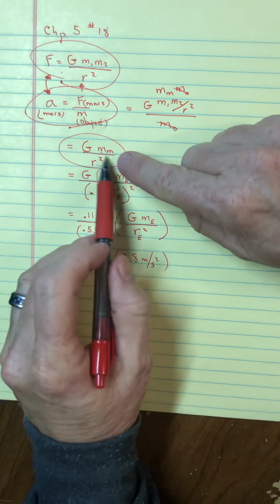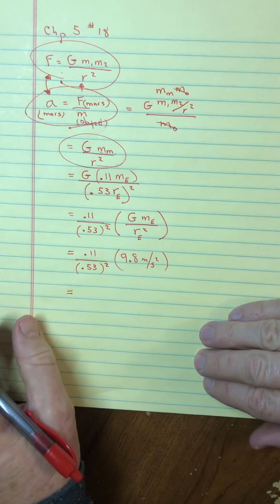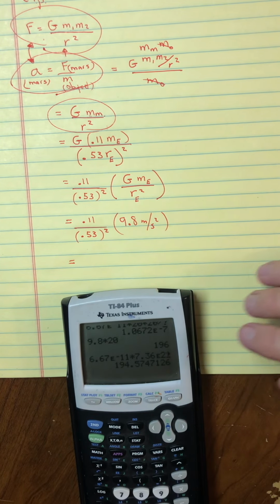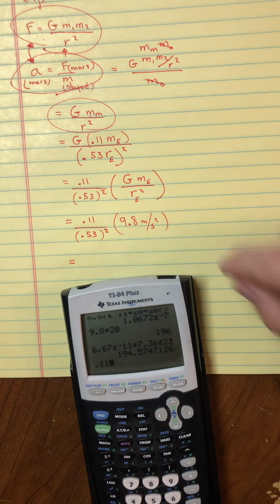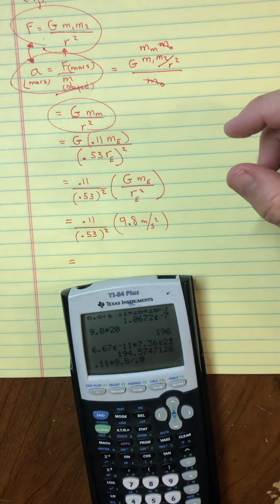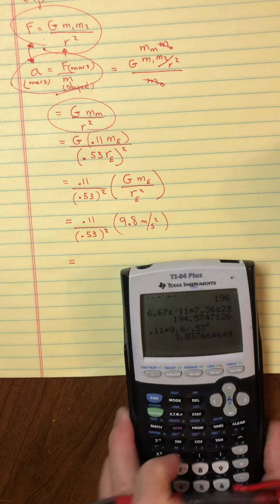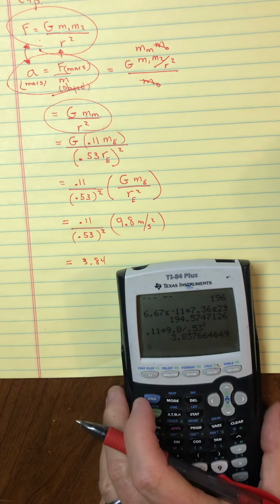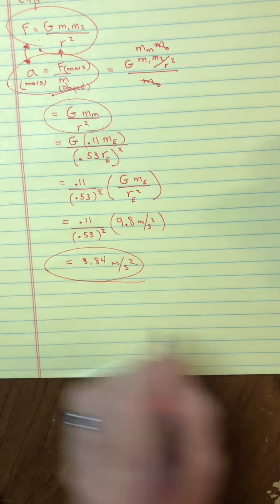So if you just look these up, that's fine. That's a good step. But I think this is even better. And so I wanted to get you to see a comparison of numbers. Now, I didn't have to actually look anything up because I already knew the 9.8. And so let me calculate this out. The numerator is 0.11 times 9.8, and then the denominator is 0.53 squared. And this gives me an acceleration of about 3.84 meters per second squared.